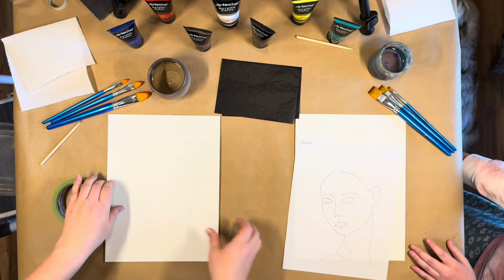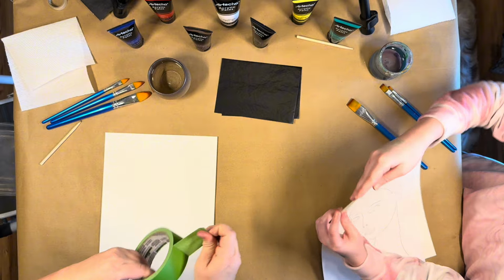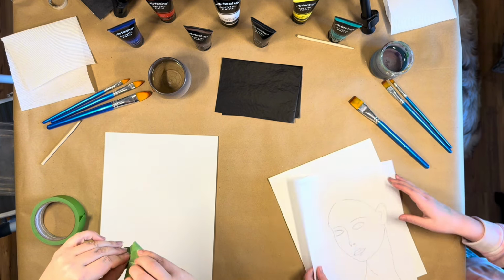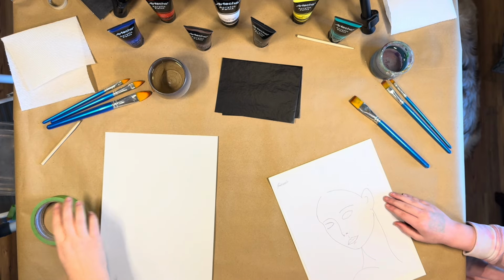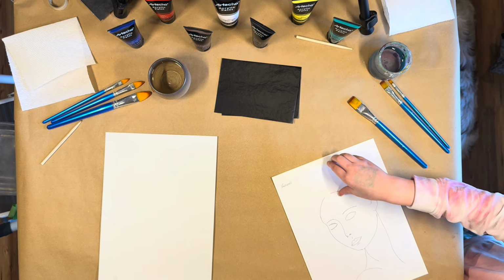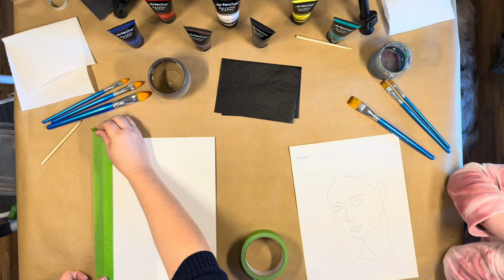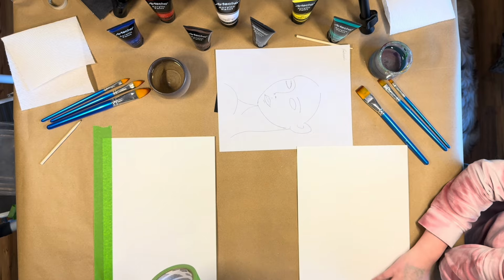So we're going to show painter's tape. That's what we're gonna use today. Painter's tape is a little more grippy than the artist tape, so you kind of have to be careful. Oh, mine's just gonna stick together. You don't want to push down really hard when you put it on your paper because it will stick to your paper. It's kind of hard to pull off.